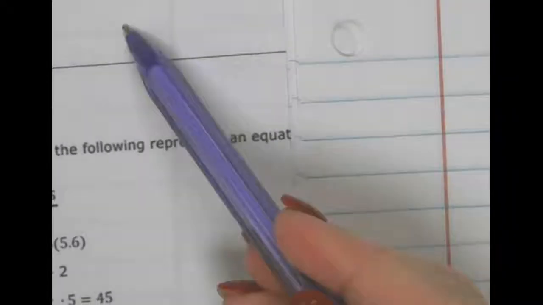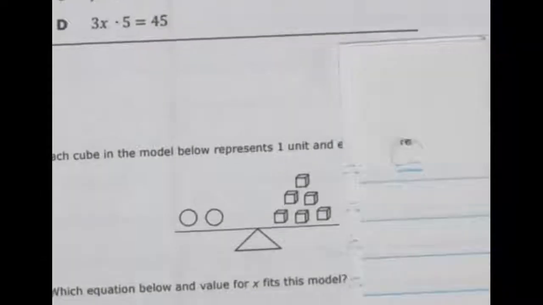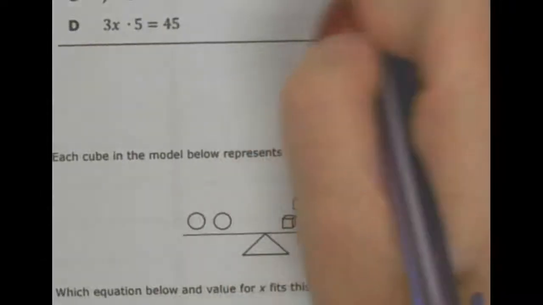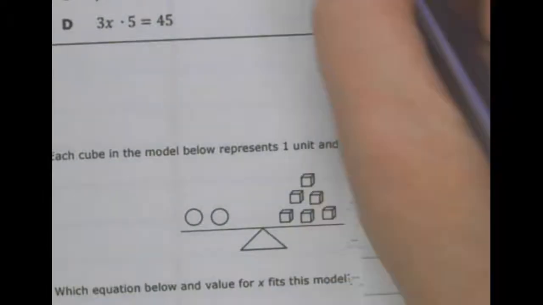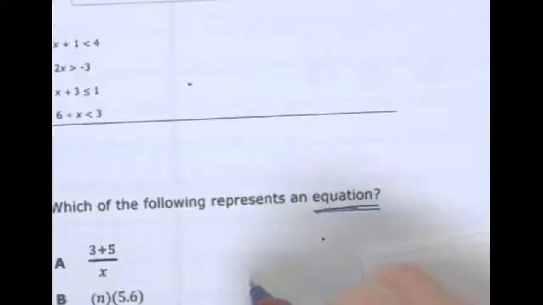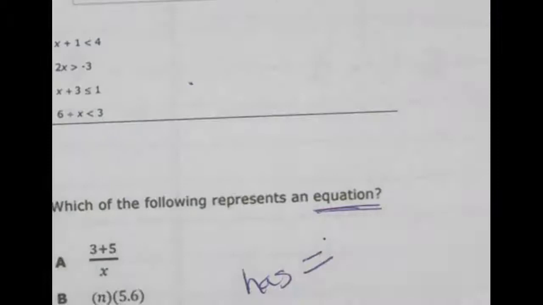So I'm going to solve each one of these. I believe this is the same as this one, so we just solved it. Which equation represents the equation? Remember, equation has an equal sign. This has an equal sign, so it is D.